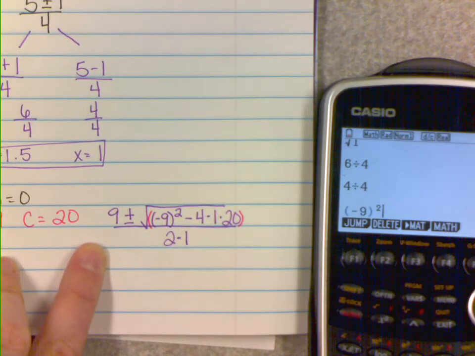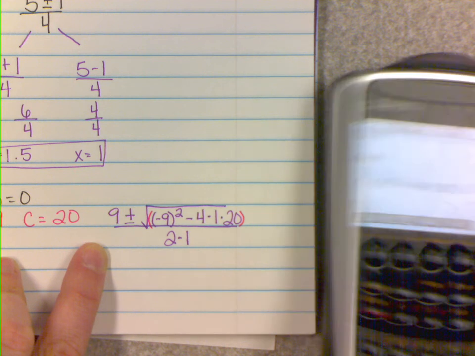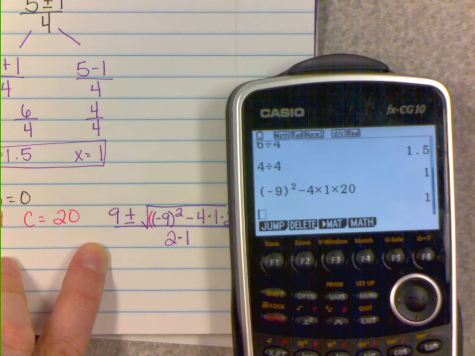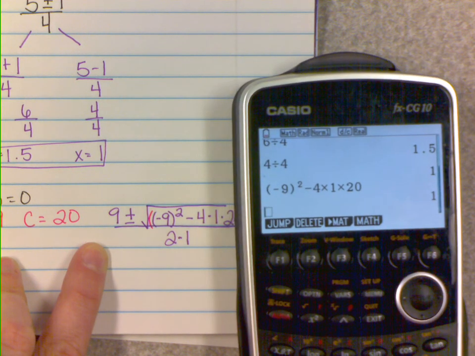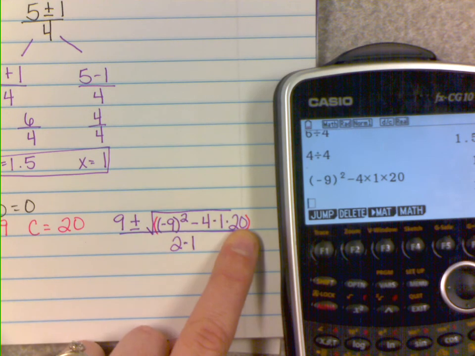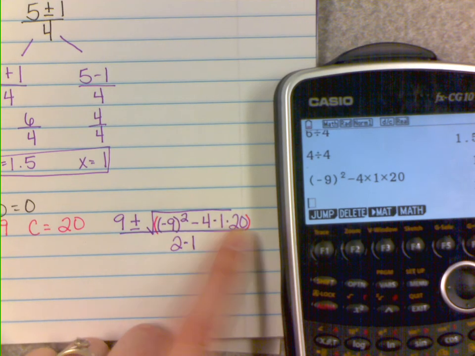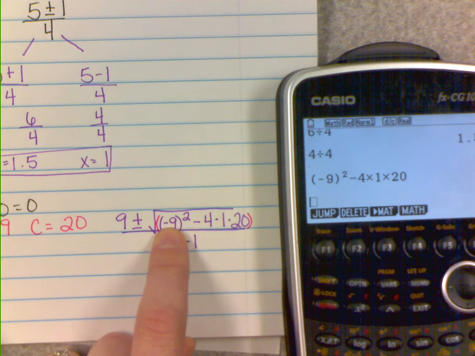Negative 9 squared minus 4 times 1 times 20. What does it give you? 1. It happens to be 1 again. Think about it. What's 4 times 20? 80. And what's 9 squared? 81. And what's 81 minus 80? 1.